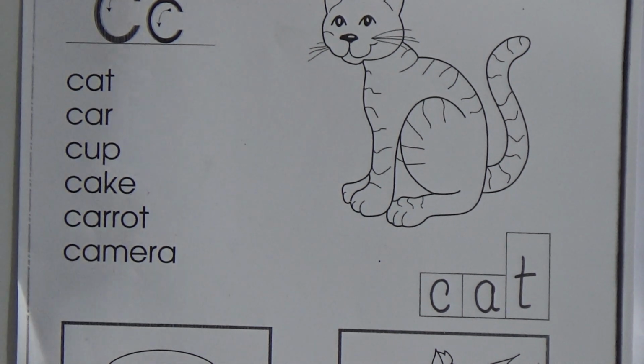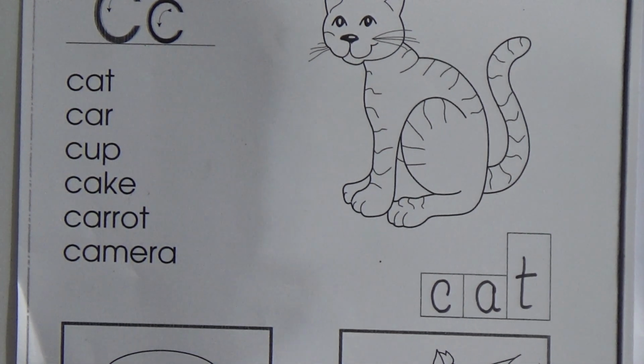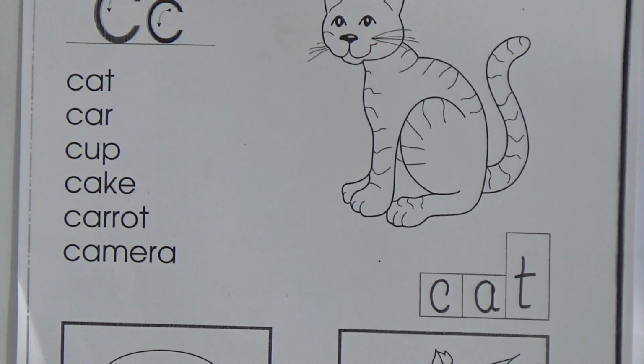And then what is this? This is the picture of a cup. C-U-P, cup. And what is this? This is the picture of a carrot. C-A-R-R-O-T. So this is the picture of a carrot. So C for cat, cup, and carrot. Now go to the next page.